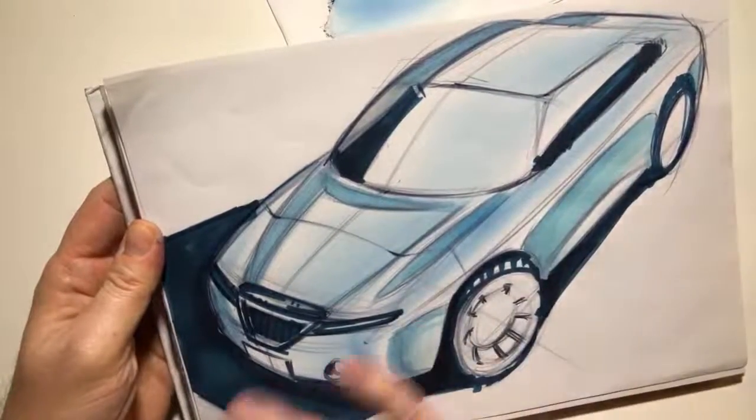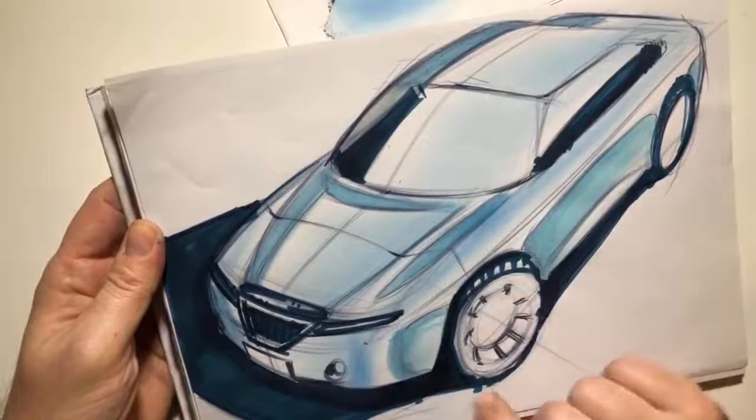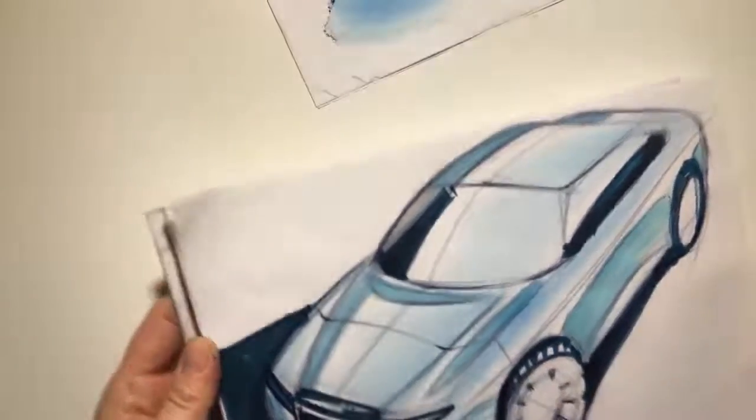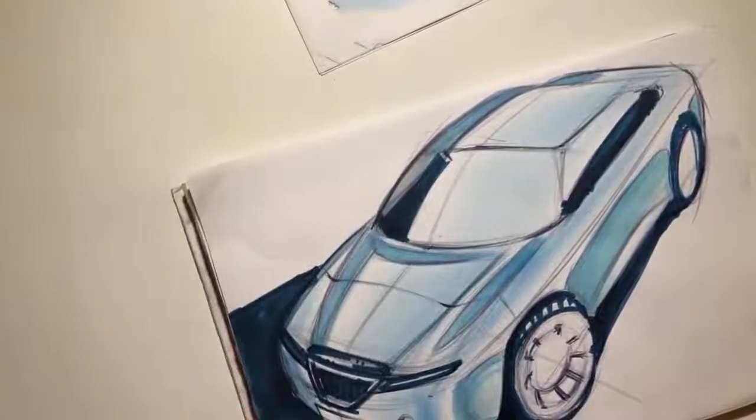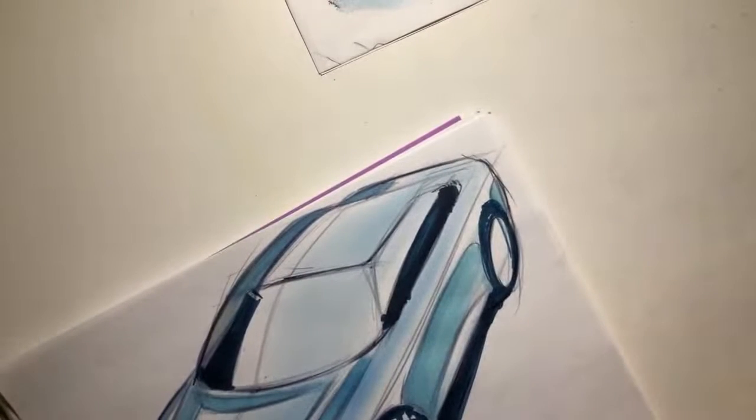Look, now this is only the first layer. I did not spray fix yet. I did not do the wheel, but we're gonna do it. Don't worry, we have time. I still have 15 more minutes. So in 15 more minutes, we have to finish. So first of all, let's spray fix, all right?